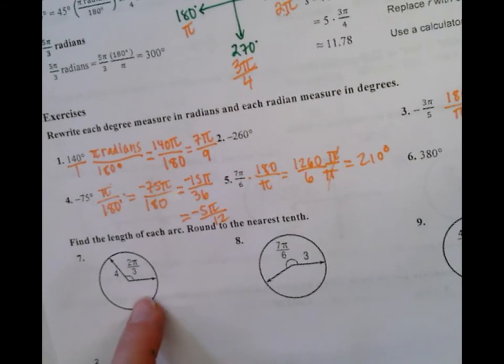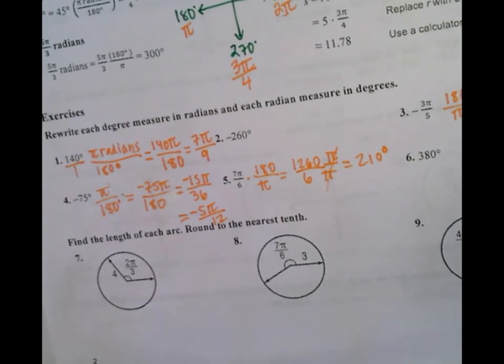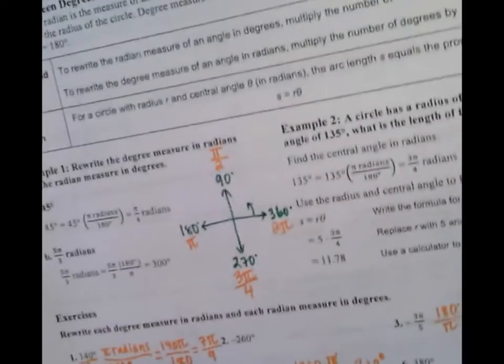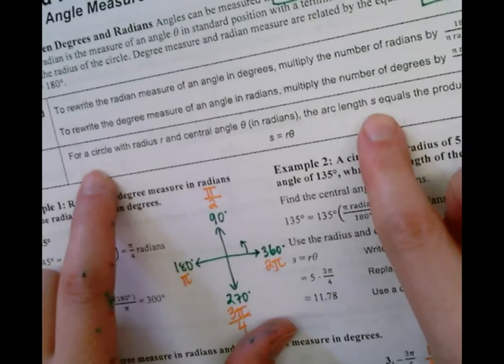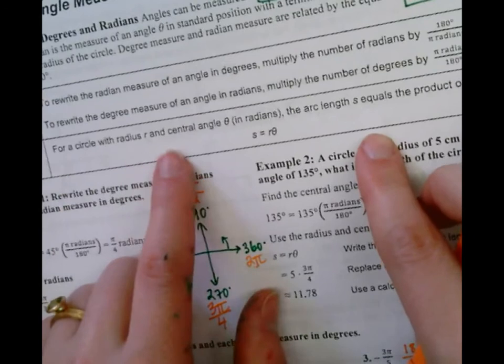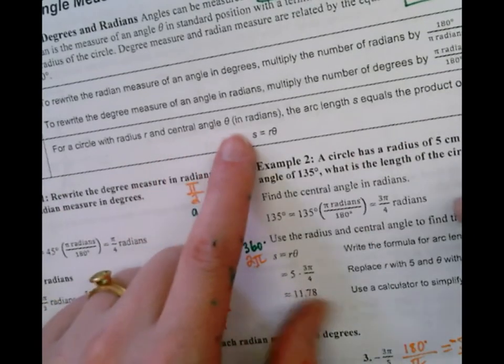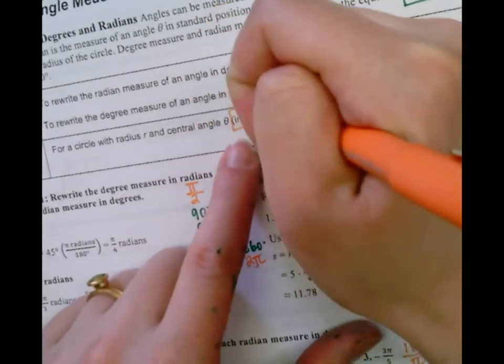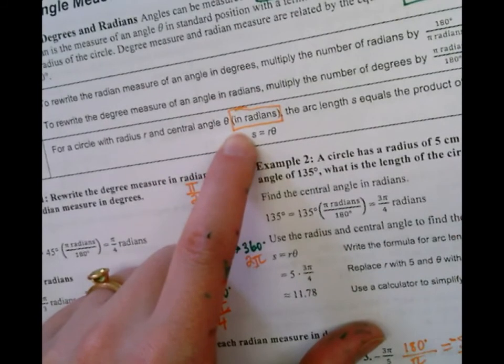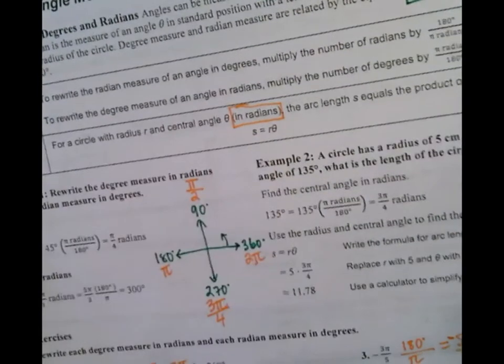Okay. So now there's one last thing we're going to look at today, and that is looking at how we can use radians to calculate the arc length. And the idea of this, it actually relates to geometry still. It relates to the formula for circumference. So I'm going to slide up for a moment and read this formula for arc length. It says, for a circle with radius r and a central angle theta in radians. This is a key piece here. This will only work if you have your angle in radians.